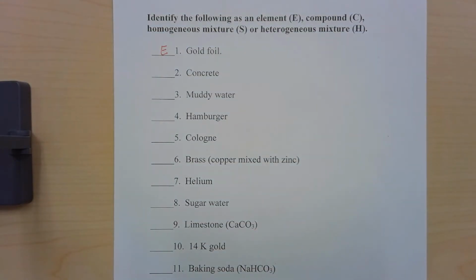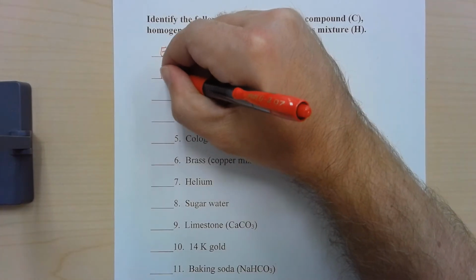Okay. How about number 2, concrete? A typical sidewalk, if you look at it carefully, is not consistent throughout. It has little pebbles, it has sand, it has lots of different things. So we're going to say that it's a mixture, and it's a heterogeneous mixture because remember, hetero means different. So we're going to put H there.